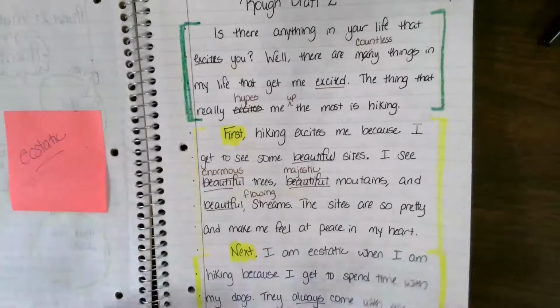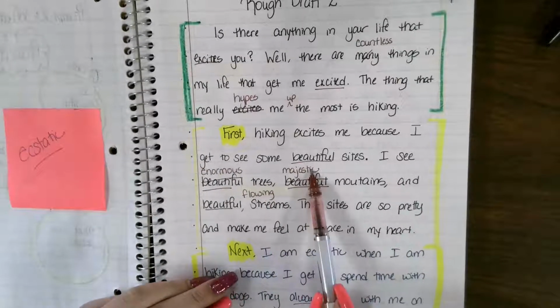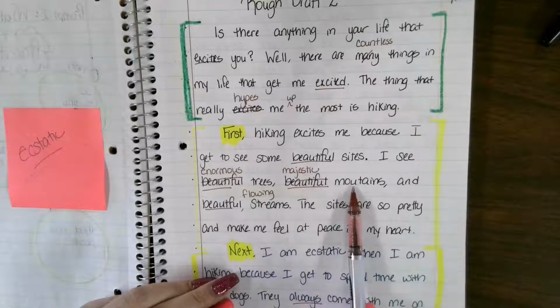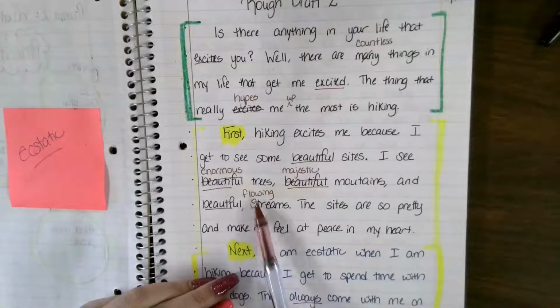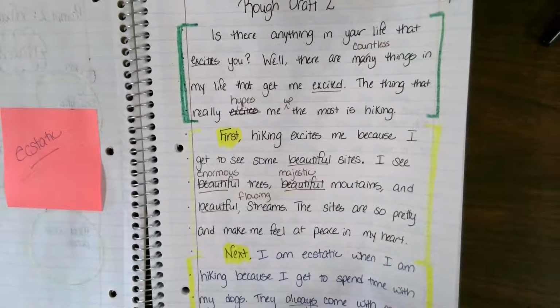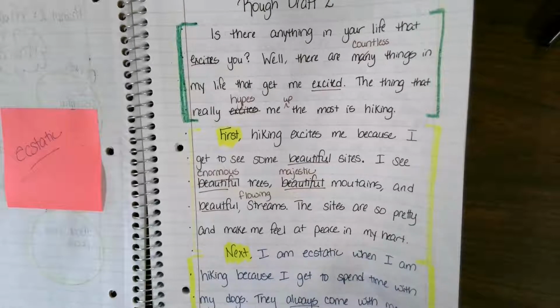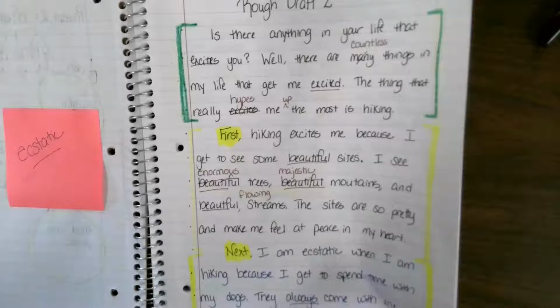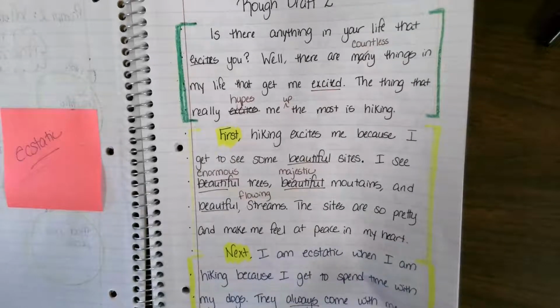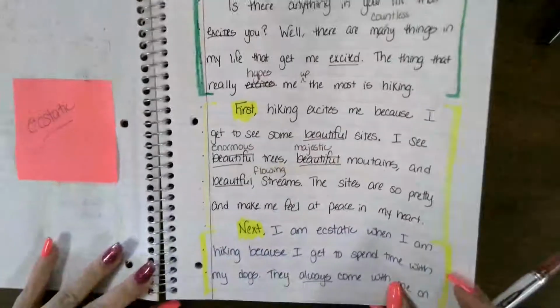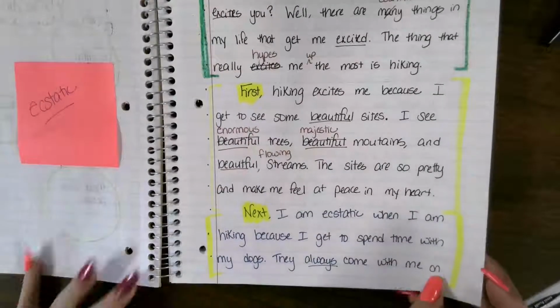First, hiking excites me because I get to see some beautiful sights. I see enormous trees, majestic mountains, and beautiful flowing streams. Oh, I love it. The sights are so pretty and make me feel at peace in my heart. Good. I think I used sights twice, but that's okay. I think everything's okay there.